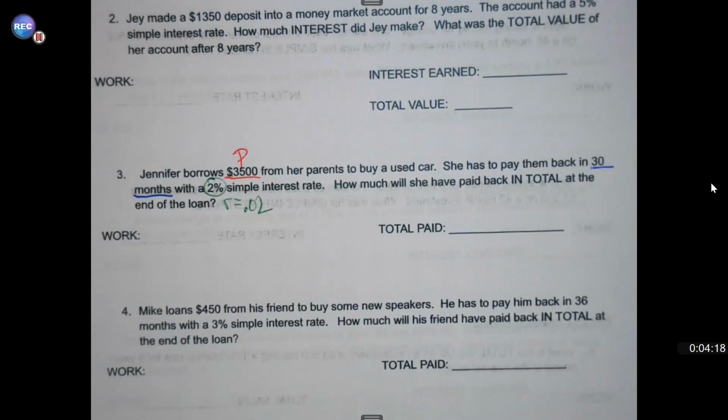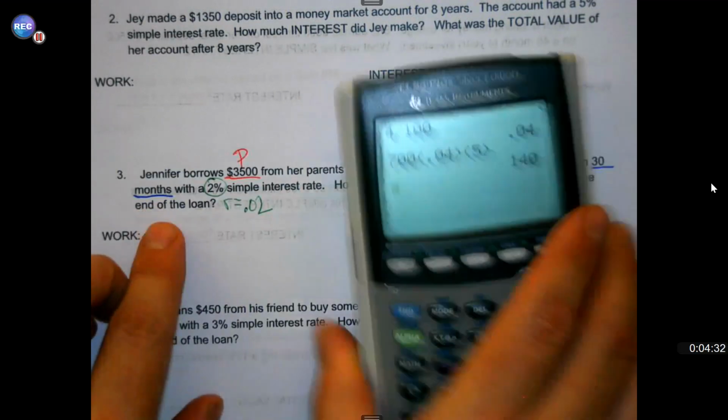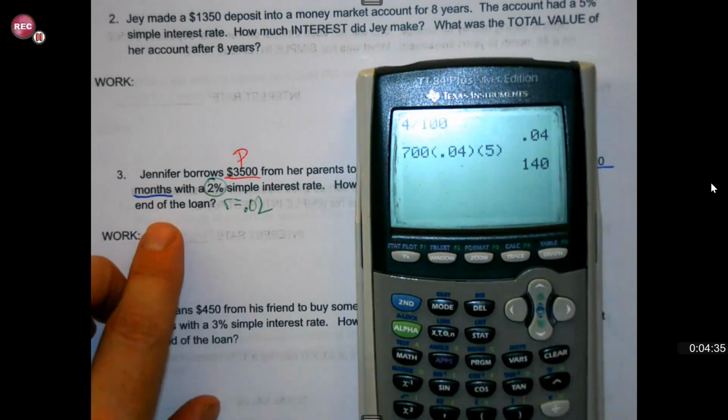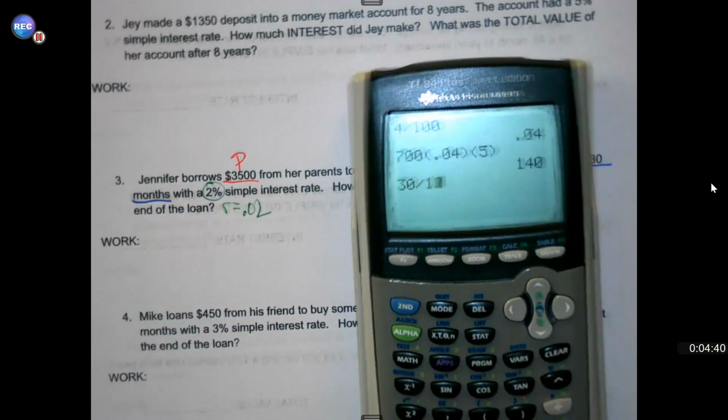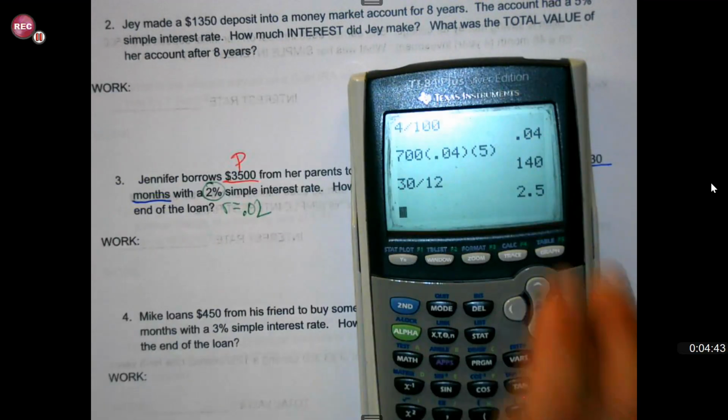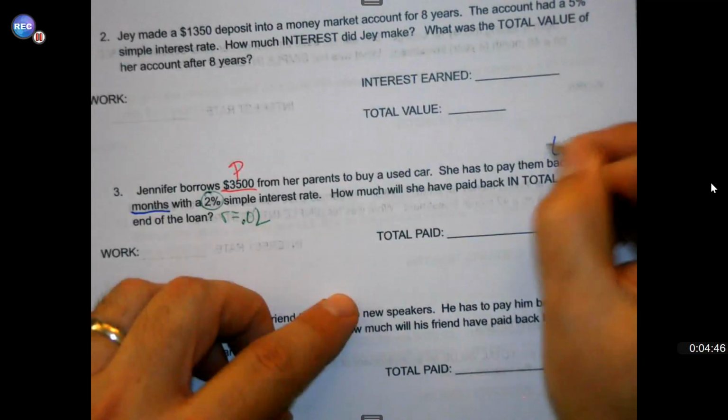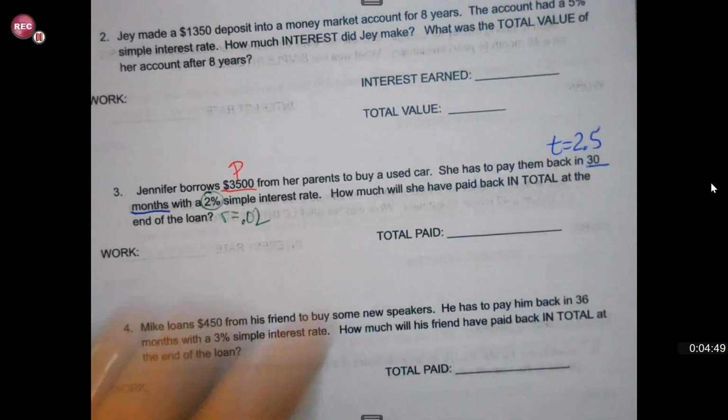But 0.02. But let's go back to time for a minute. Is my T going to be 30? No, we're not giving her 30 years to pay back the loan. That'd be kind of crazy because it says months here. So again, as it says on the help sheet, if you're in months, divide by 12. And that will become your time. If it says years, use the number. If it says months, you gotta be careful. The question is trying to pull a fast one on you.